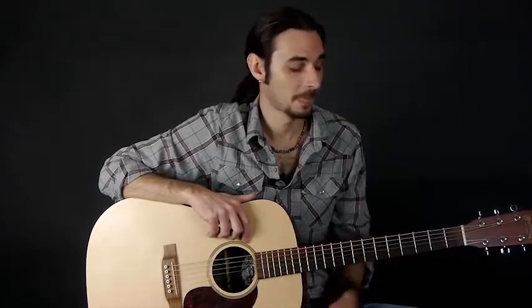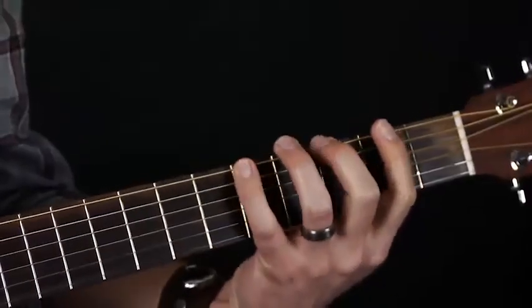Let's take a look at finding the notes for a G major chord. If we take our G major scale, we know that our formula for a major chord is the root, the 3rd, and the 5th.